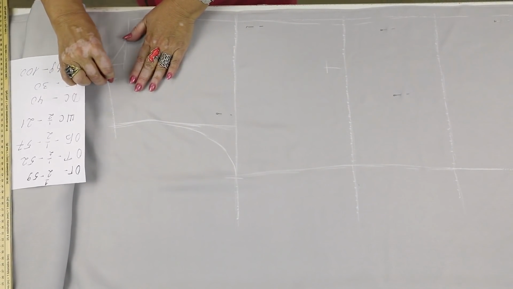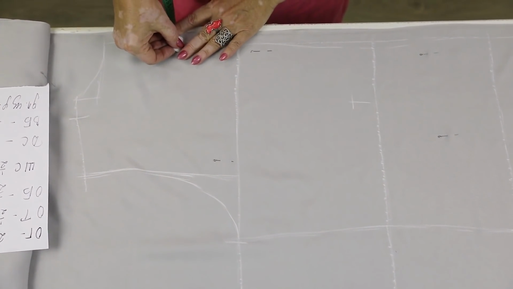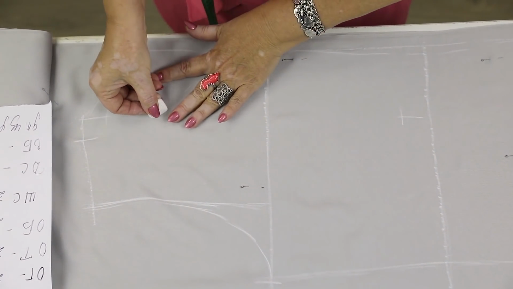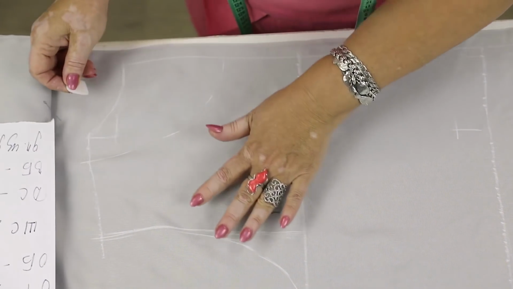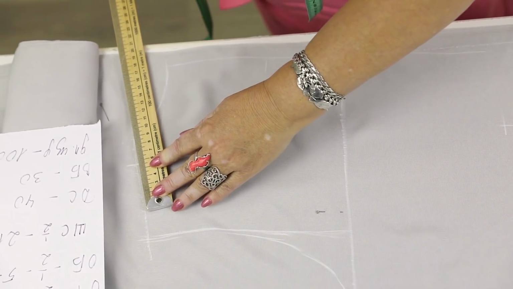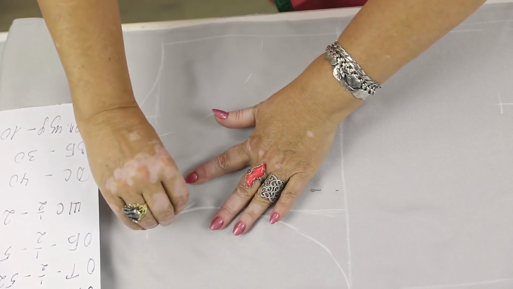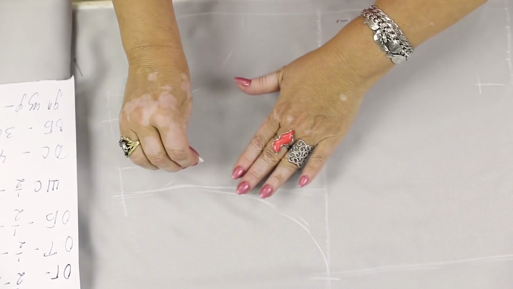I want to make the shoulder about 4 centimeters narrower here, and I also want to make the back neckline about 11 centimeters deeper. I'll make the shoulder 6 centimeters wide. Now I need to alter the armhole.